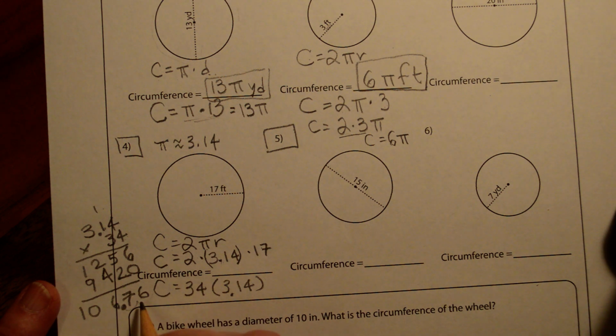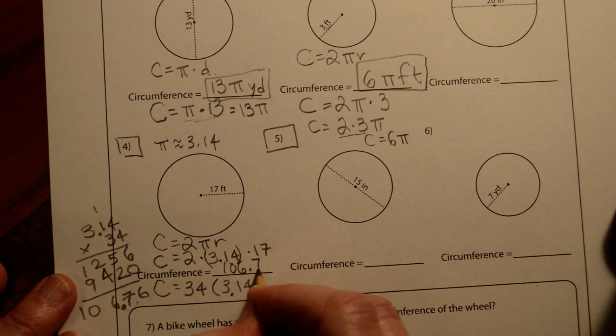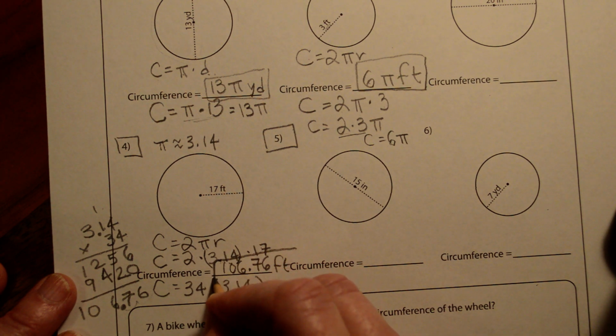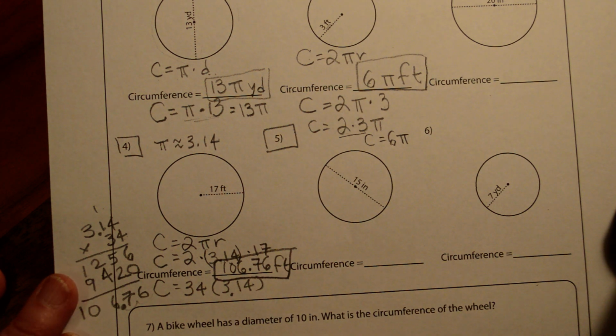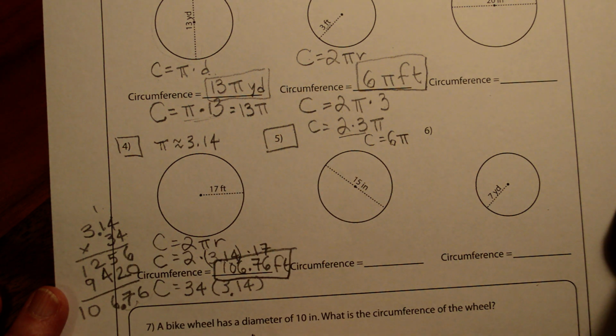So this is 106.76. And it's feet. Sorry, that's awfully smushy in there. 106.76 feet is the approximate length of the circumference.